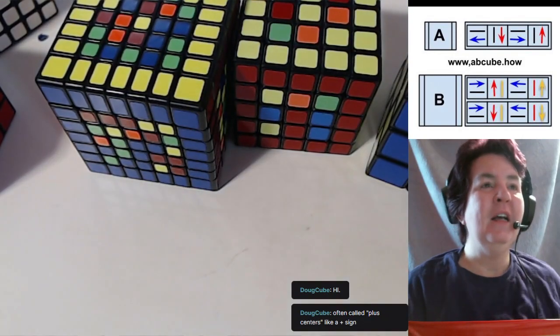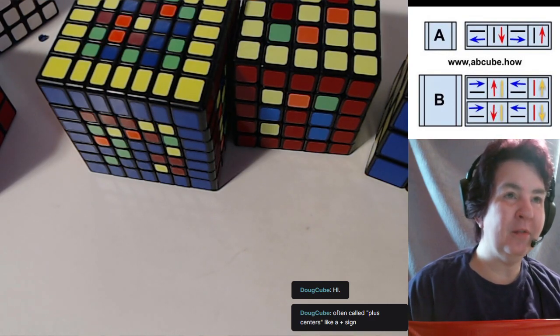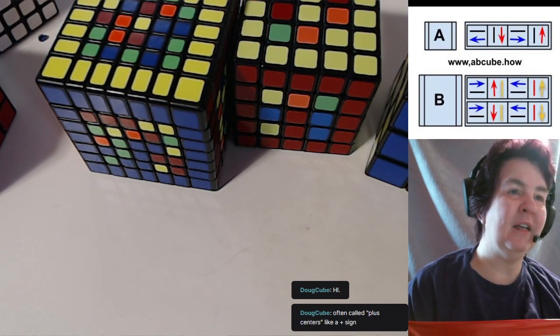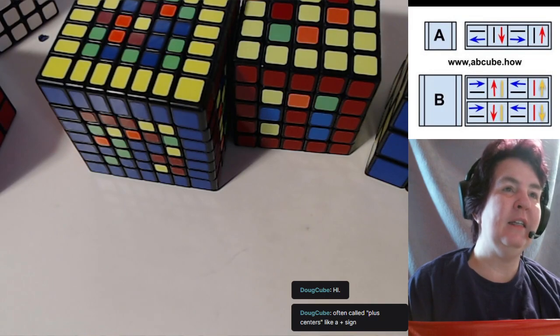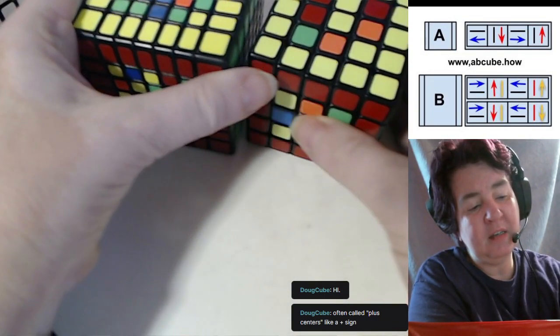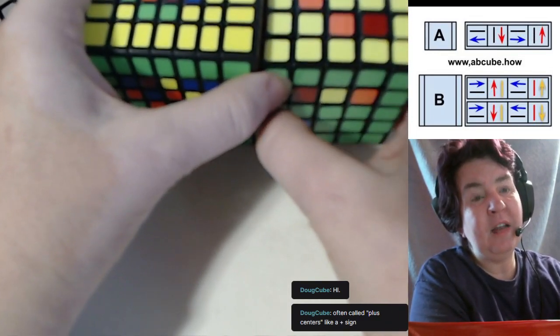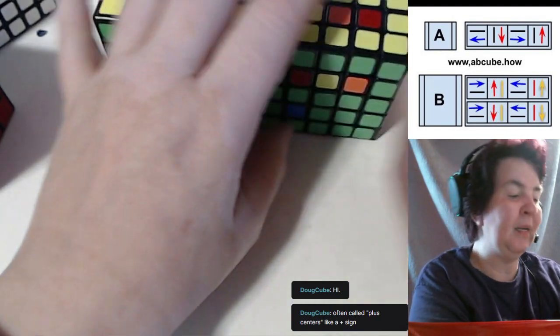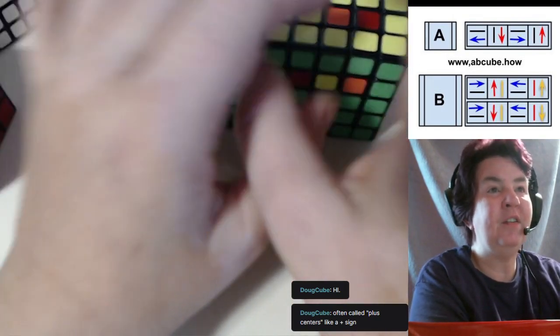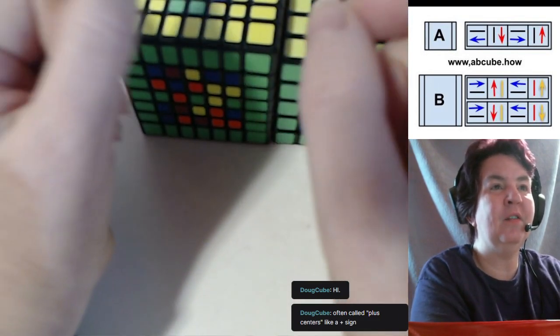So that is the ABCube method. Bring me your non-cuber friends and see if I can teach them. I'm not fast. This is not a speed method. It is not a fewest moves method, but it is a quick way to reset your cube to the beginning so that you can practice your algorithms and see what they do.